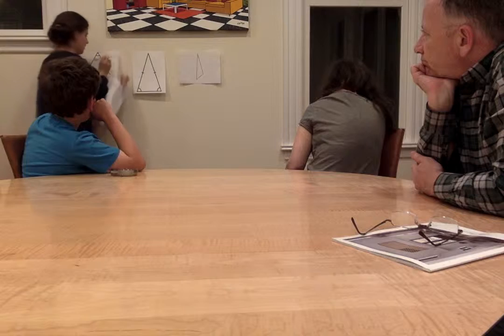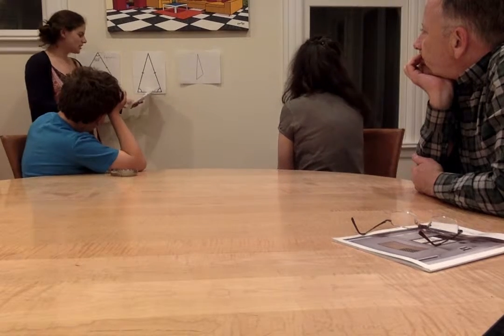All right, wonderful. Then we have the second type of triangle that we are going to learn today, which is called an isosceles triangle. And this is a picture of an isosceles triangle. And what classifies an isosceles triangle is that it has two sides that are congruent, which means that they are the same.